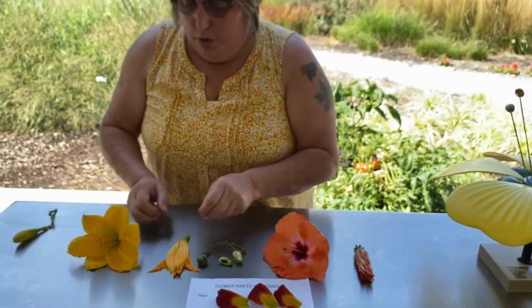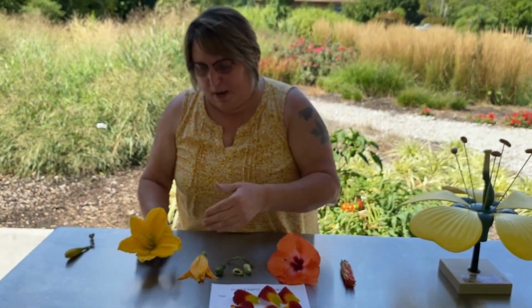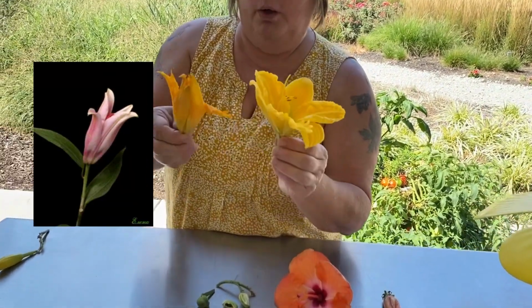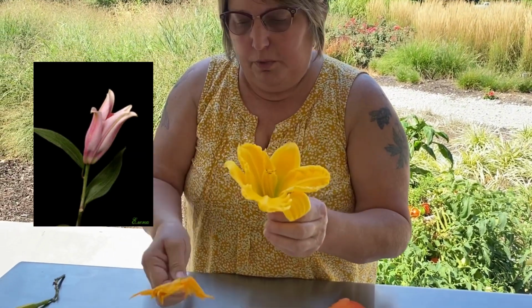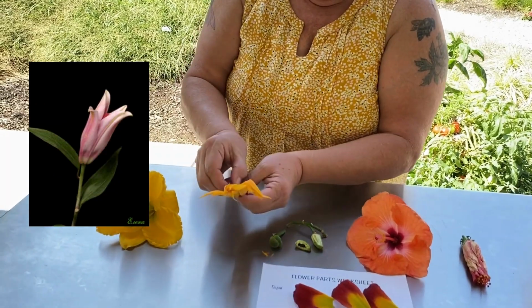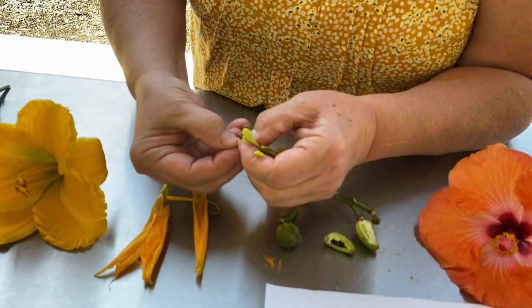I just want to show you that in the case, we're going to switch back to the lily. Once the lily, we call it expires or wilts, it will then start producing the seeds. And right now they're pretty immature.